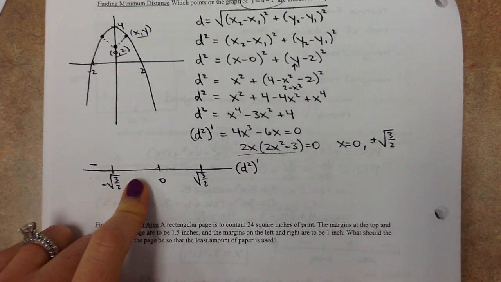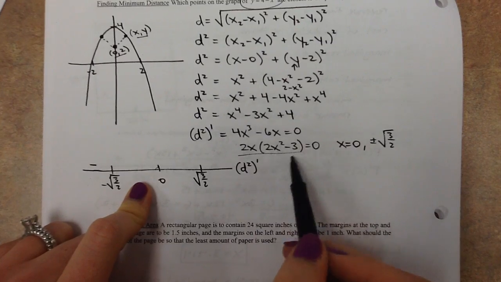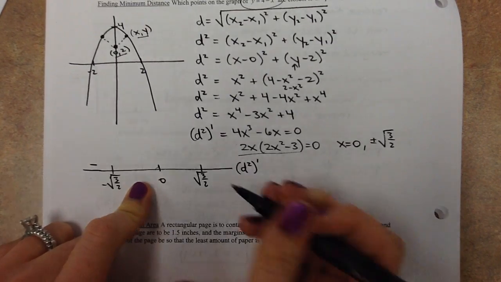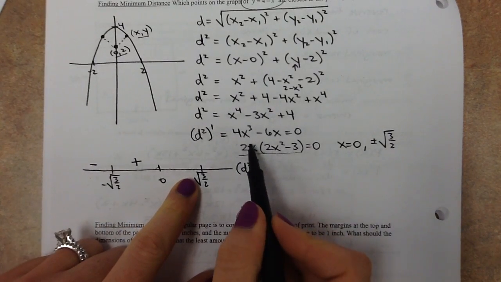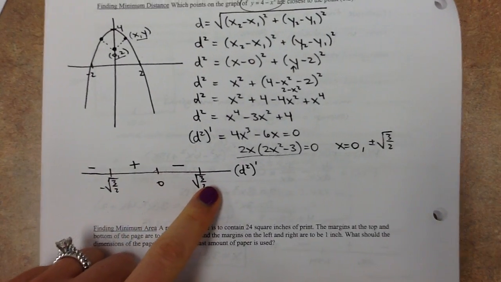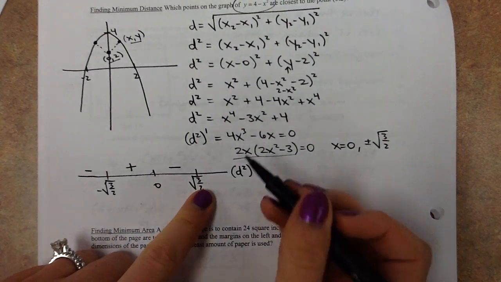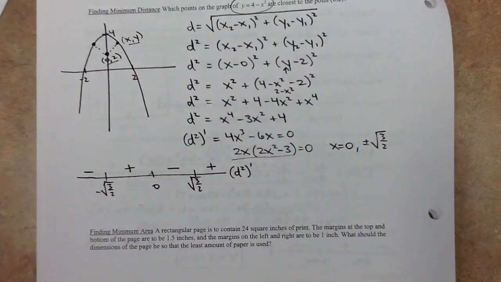If I plug something in here, like negative 1 perhaps, this would be negative. This would be negative, and so that would come out positive. If I plug in like a positive 1, this would be positive, this would be negative, so the product would be negative. And then something way bigger than root 3 over 2, like 10. This would be positive, this would be positive, so that comes out positive. All right, so that's my sign chart.